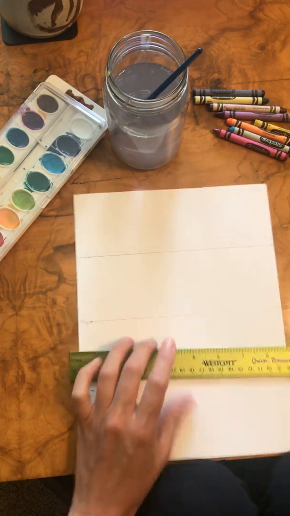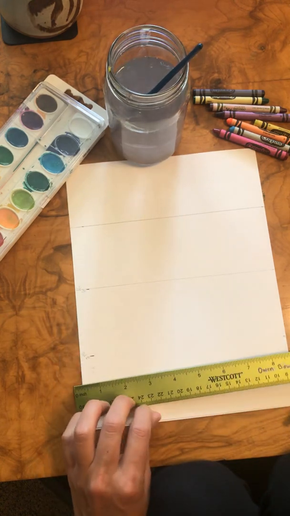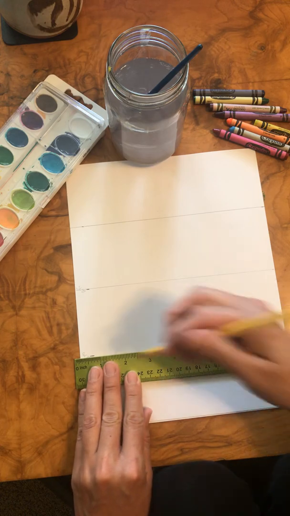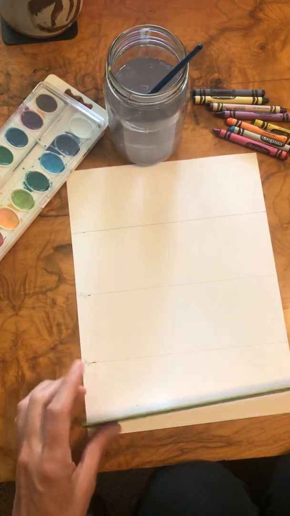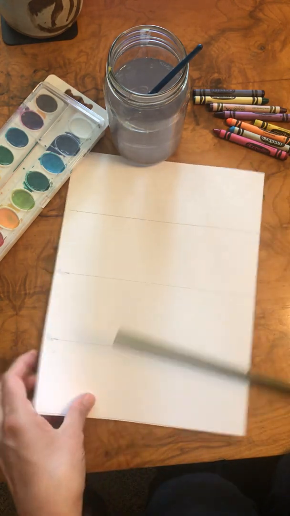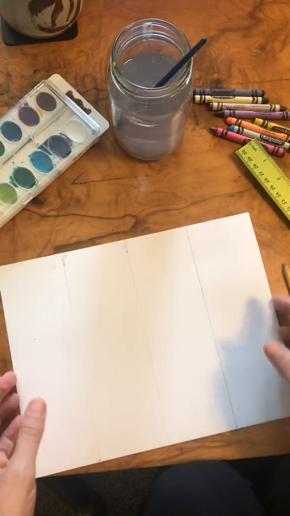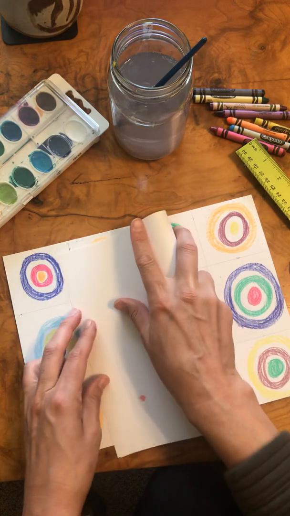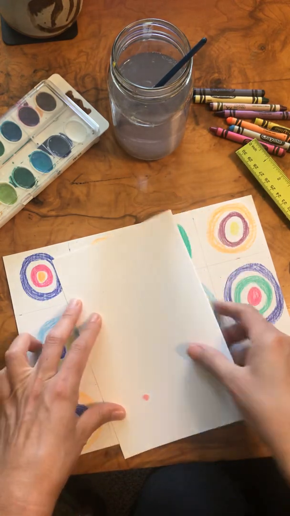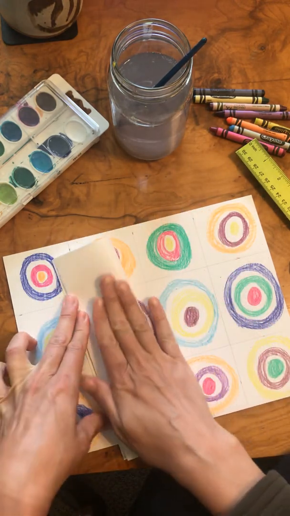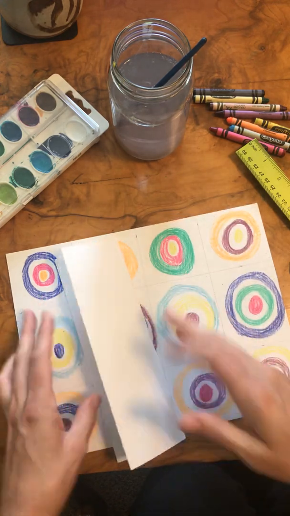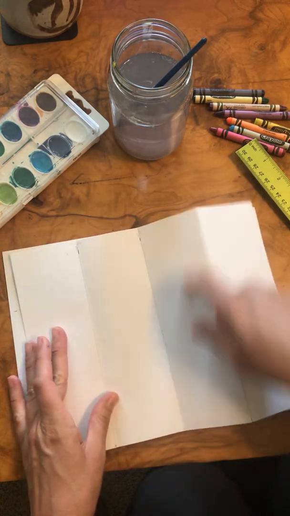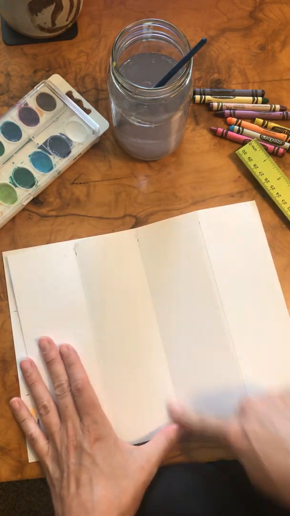If you don't have a straight edge to do this with, you could also fold your paper in half and then fold it in half again, and that would make 4 sections. What I mean is you could fold it in half like this, and then one more time. That would create creases, and you could draw your lines where the creases were.